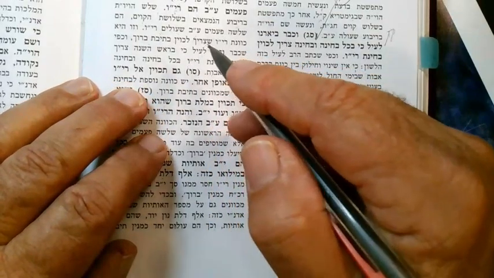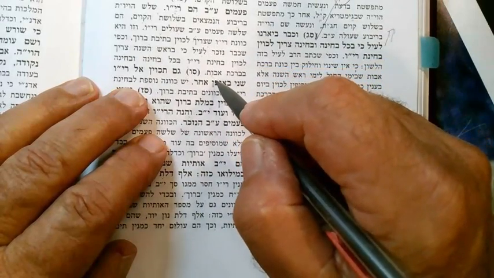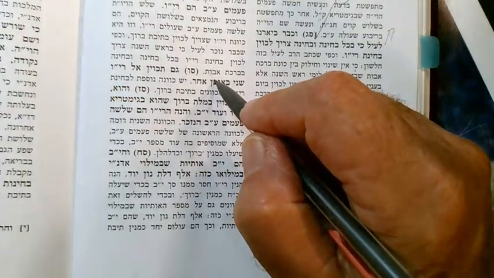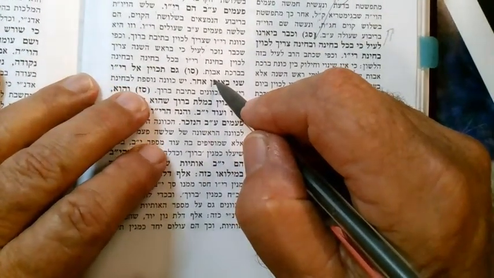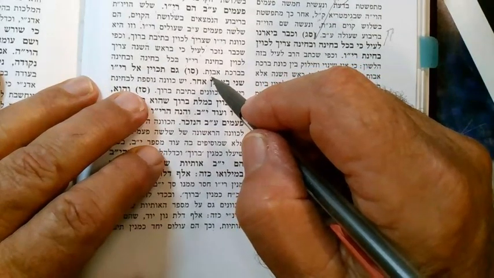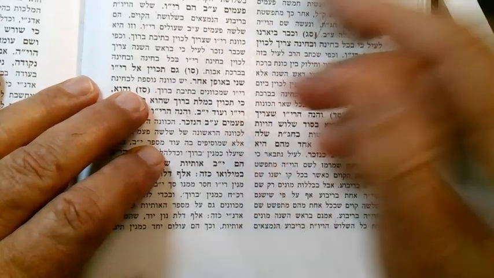So every single aspect. Now he's not telling me what are the aspects he's talking about exactly. Maybe if I have time I'll be able to look at the Siddur a little bit ahead of time, or maybe we'll be able to look at the Siddur a little bit ahead of time and get an idea of what's going on over there.